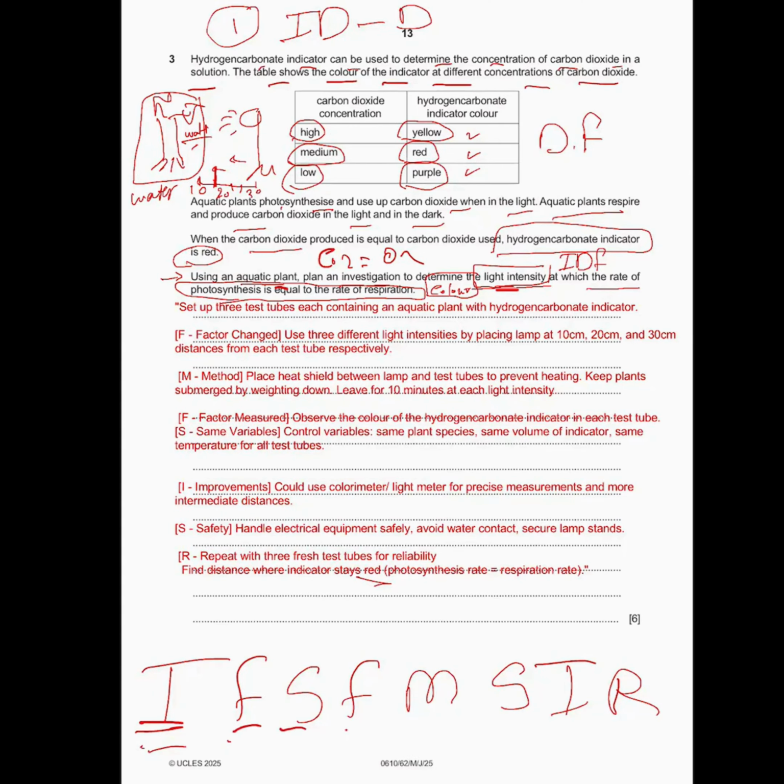Turtles fight snake for many incredible super rewards. So the first step is what? Writing the trials. Set up 3 test tubes.